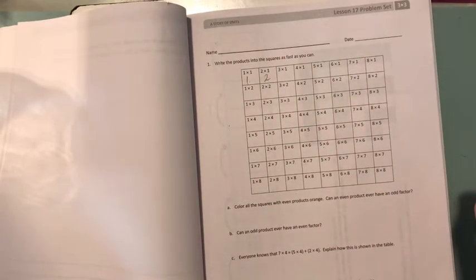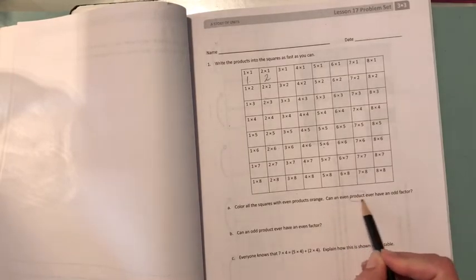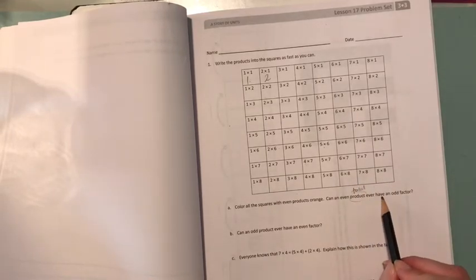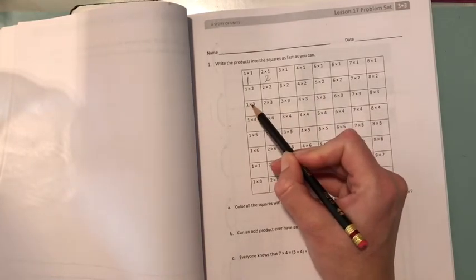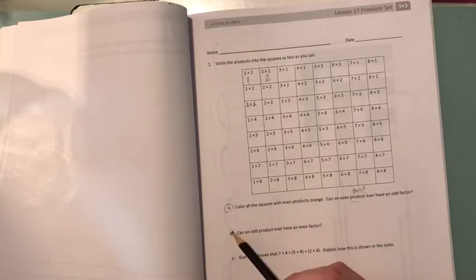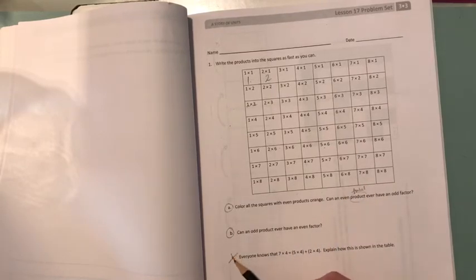So you're going to find the pattern. And then I need you to answer these 2 questions. Can an even product, remember product means total, can an even product ever have an odd factor? Remember, a factor is these. These are factors. 1 times 1. Can an even product ever have an odd factor? Let me know what you think. And then you'll do A, and you're going to do B. Can an odd product ever have an even factor? Okay. You are not going to do C or D.